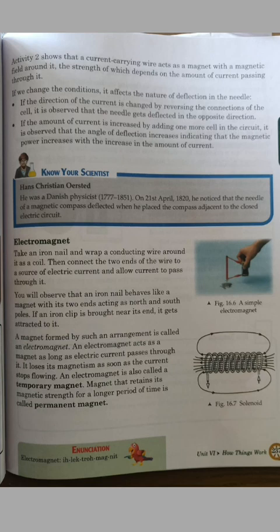In figure number 16.6, we have taken a long iron nail, and we have taken a wire and wound it in the form of a coil around it, and we have connected the two ends to a battery. When we connect it to the battery, and if certain iron nails are brought near it, they will get stuck to it, showing that it has been converted into a magnet. And the moment we remove the ends of the wire from the battery, we see that the magnetic properties are lost. So such magnets, which show magnetic properties only till the time the current is flowing across, are called electromagnets.